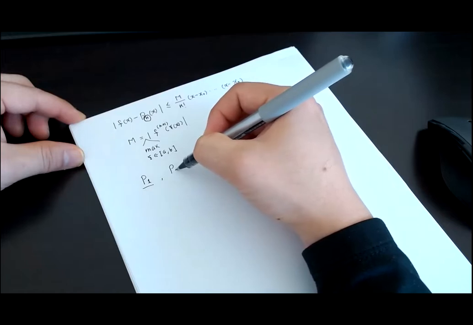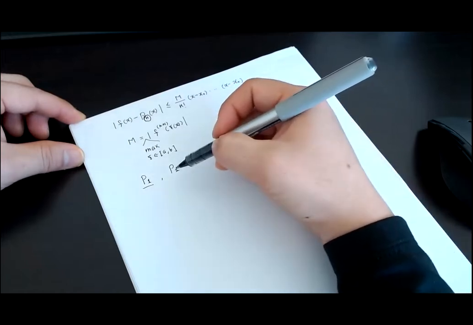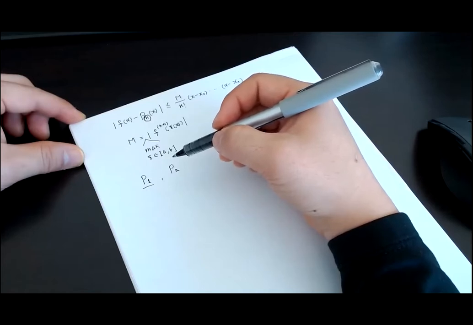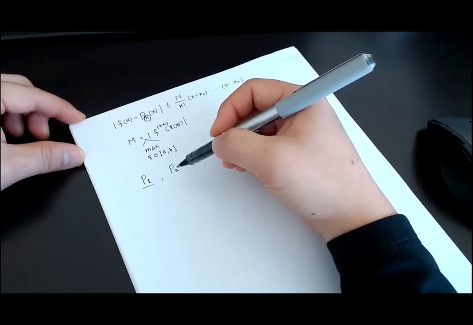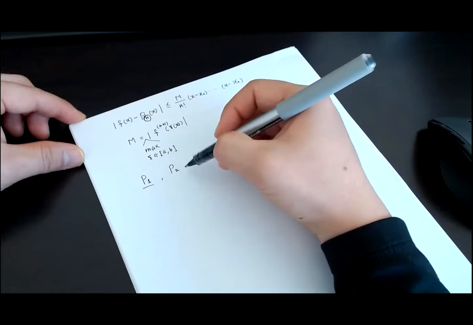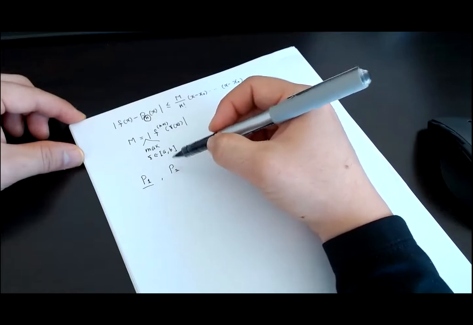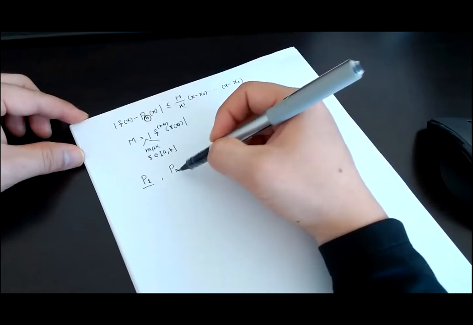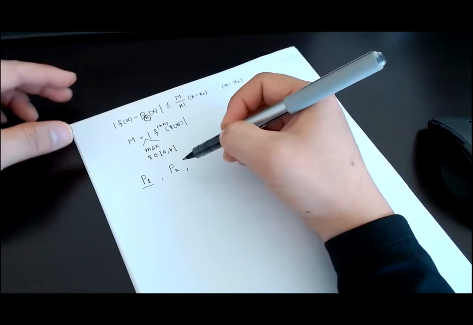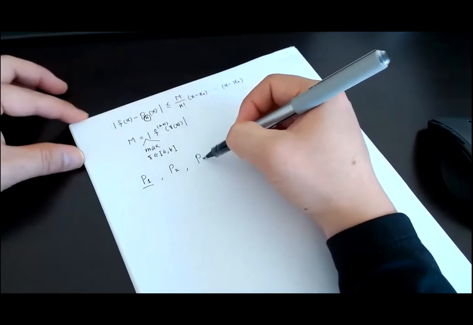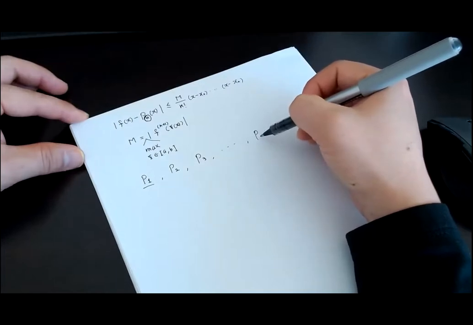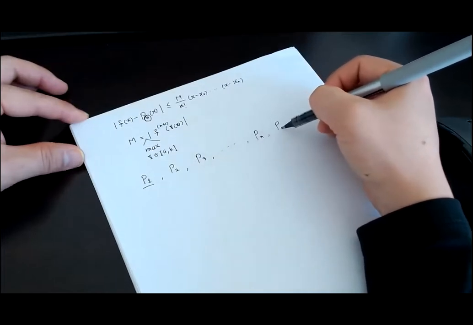Then the accuracy is not acceptable, so we need to find P2, a degree 2 Lagrange interpolating polynomial, and calculate the error estimate again. The accuracy is not acceptable, so we find P3. Keep going, into Pn and Pn plus 1.